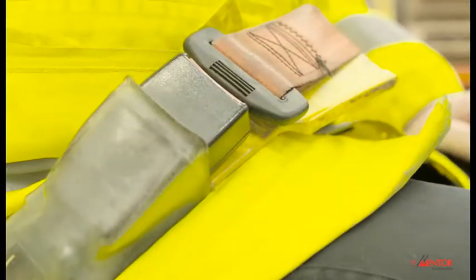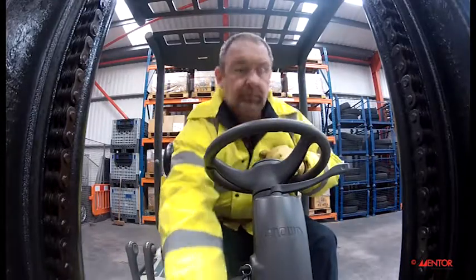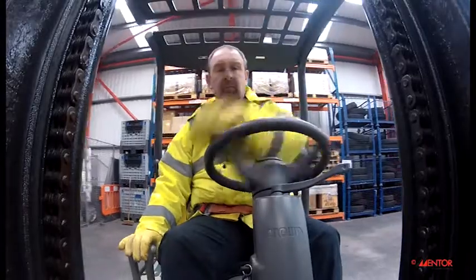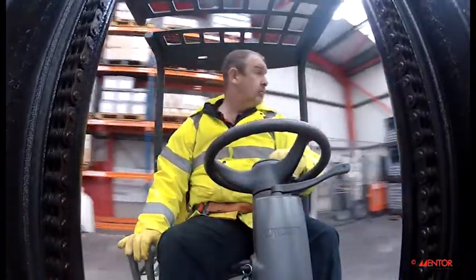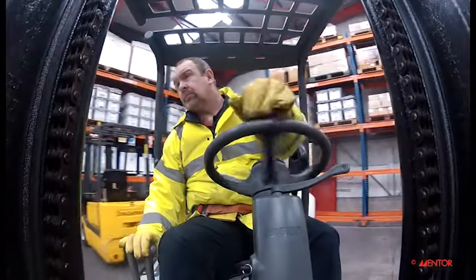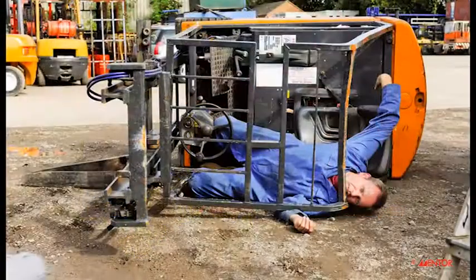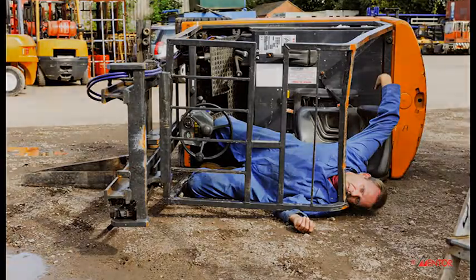This is a legal requirement, but it's also for your personal safety. A seatbelt on a lift truck is designed to keep the operator within the confines of the cab in the event of a tip-over to prevent them from being crushed by the overhead guard. This is often referred to as the mousetrap.